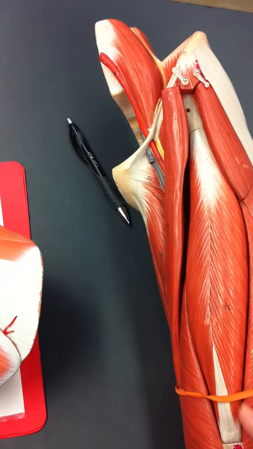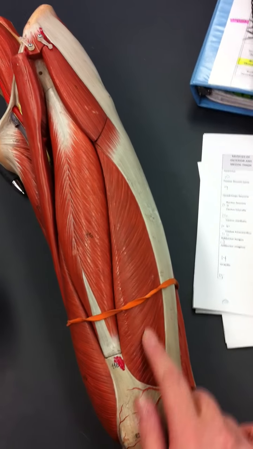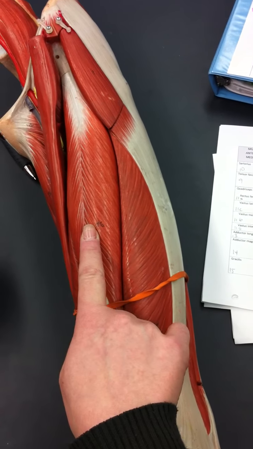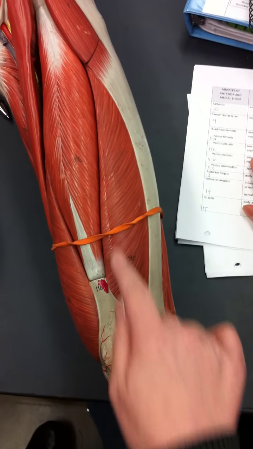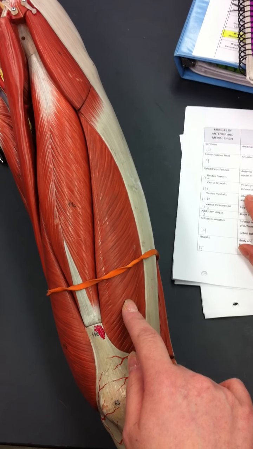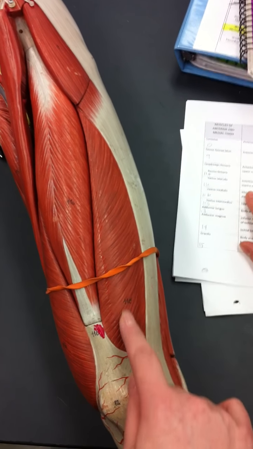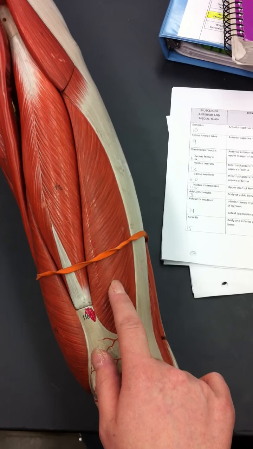Next is the vastus lateralis, which is right here. It is lateral to the rectus femoris, right by the knee. The origin is the intertrochanteric line and linea aspera of the femur. The insertion is the tibial tuberosity, and the action is that it extends the leg.